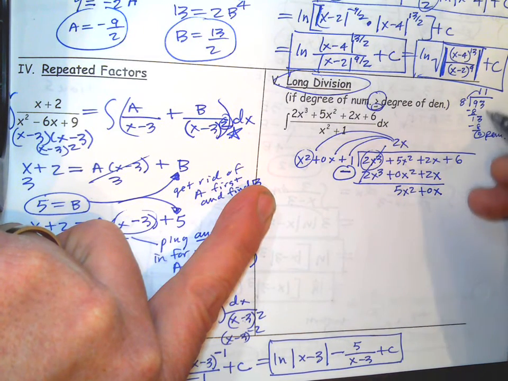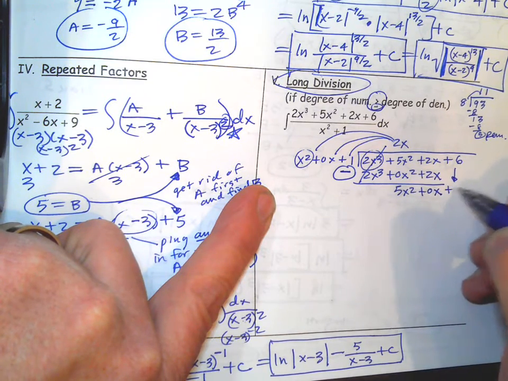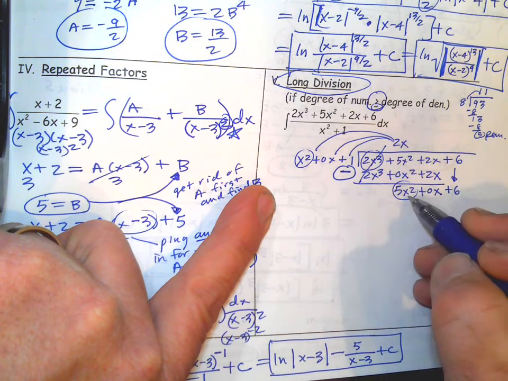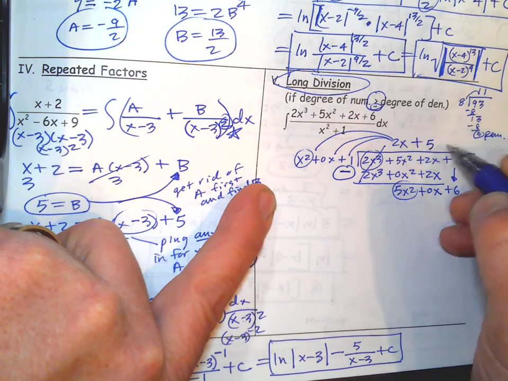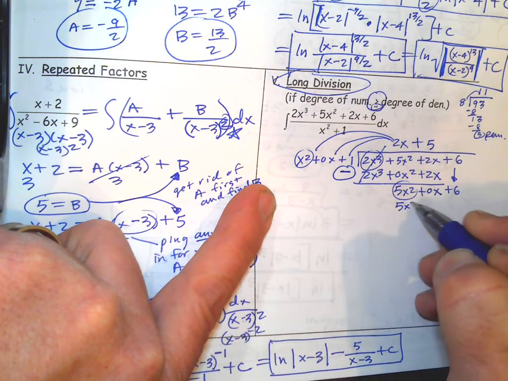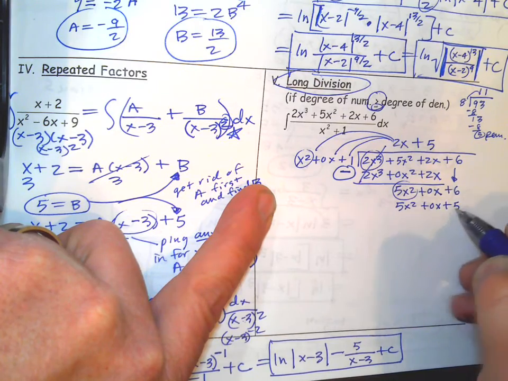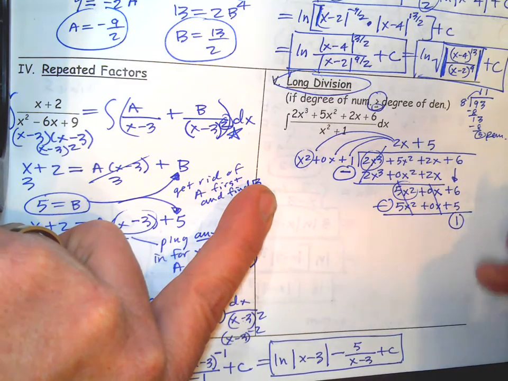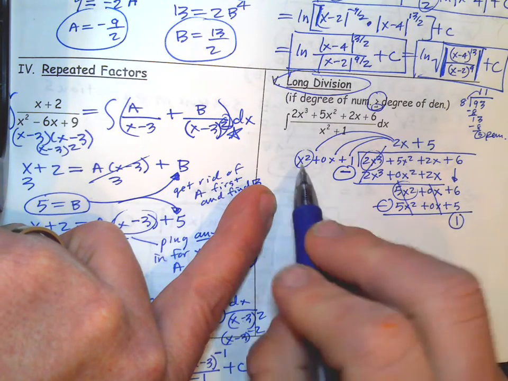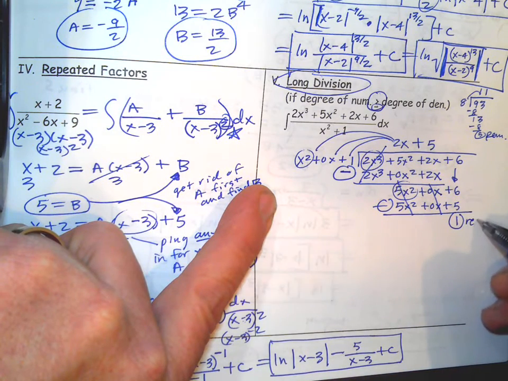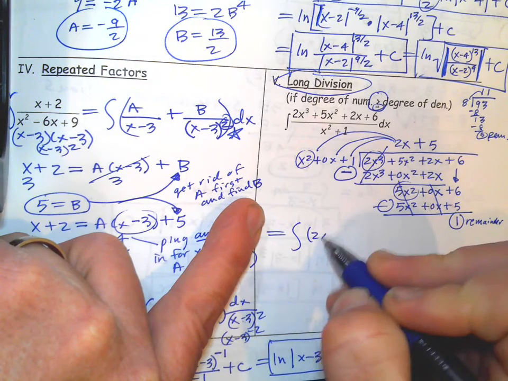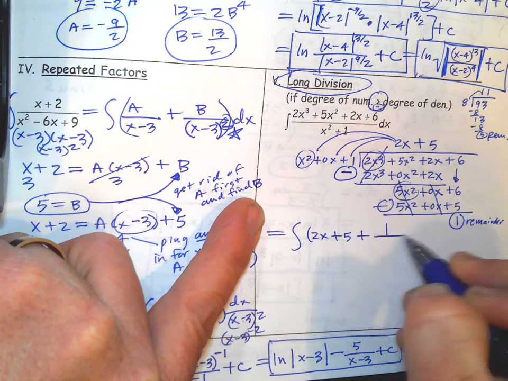So then, just like over here, you drop the next term down instead of the next digit, and you do the same thing. You say, well, how many times does x squared go into 5x squared? That's plus 5. Then you multiply, and that would be 5x squared plus 0x plus 5. And you subtract. These cancel out. This is what's left right now. As soon as this is lower degree than that, you're done with the division, and this is the remainder, which is going to end up being a fraction in your answer. So what we get is that this equals 2x plus 5 plus 1 over x squared plus 1.